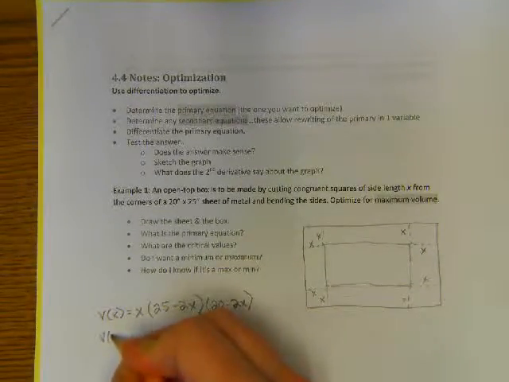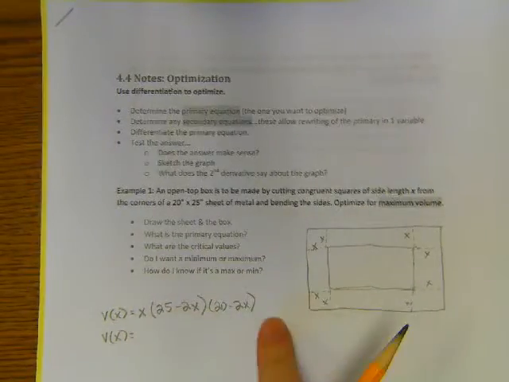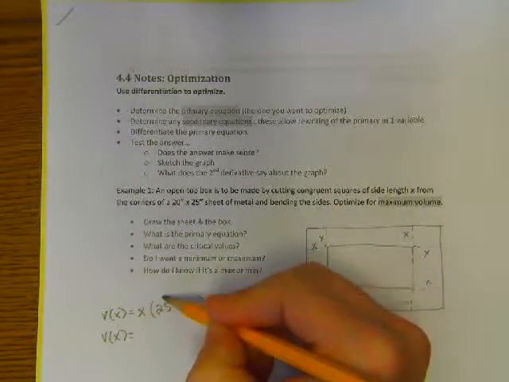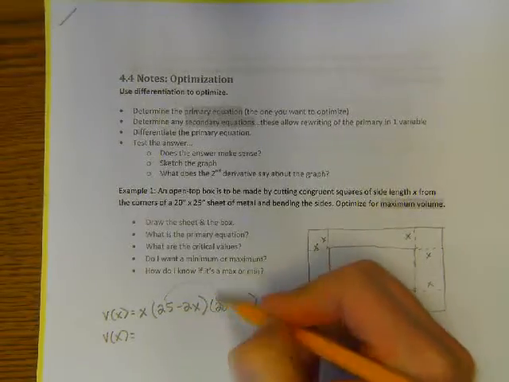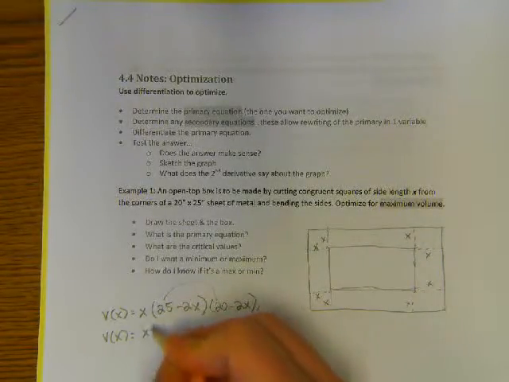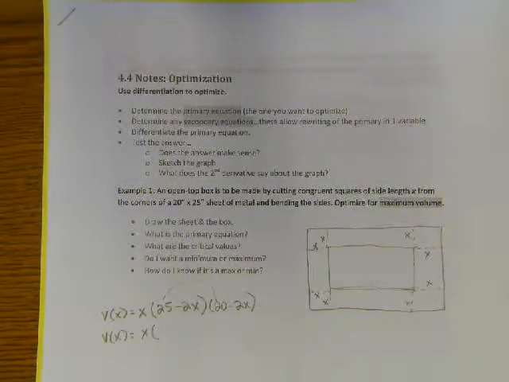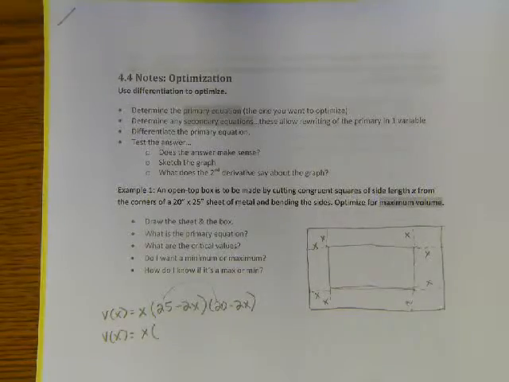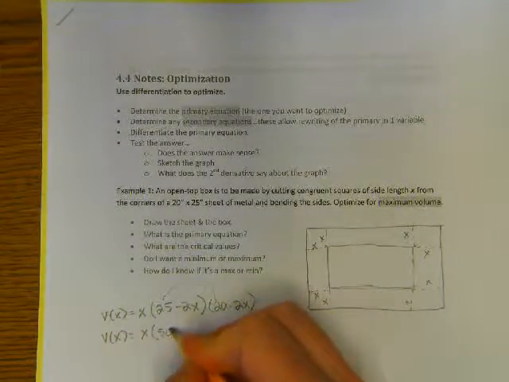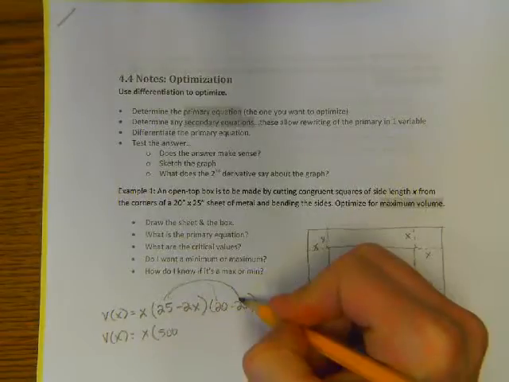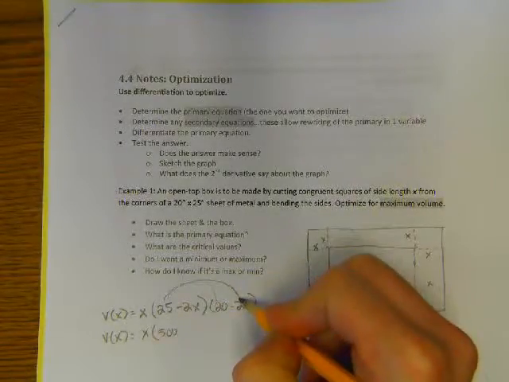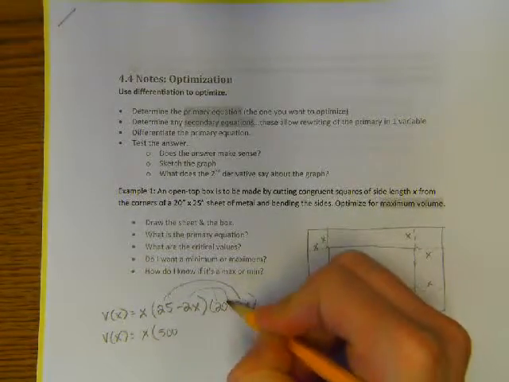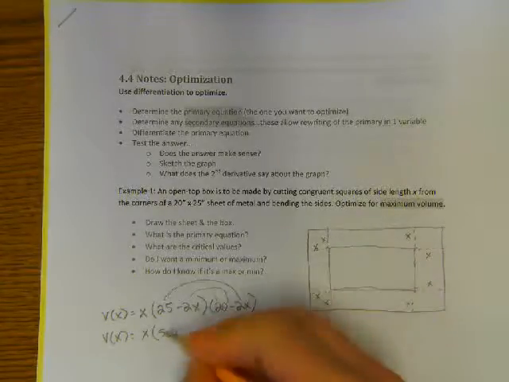I'm going to multiply and then multiply everything by x. What's 25 times 20? Oh, come on, guys. 500. Minus 50x, are you following this? Minus 40x. Wouldn't that be minus 90x? Yep.